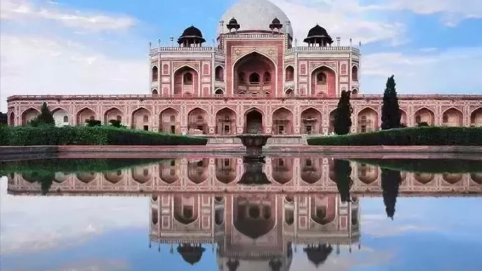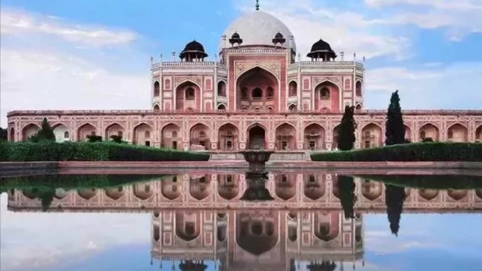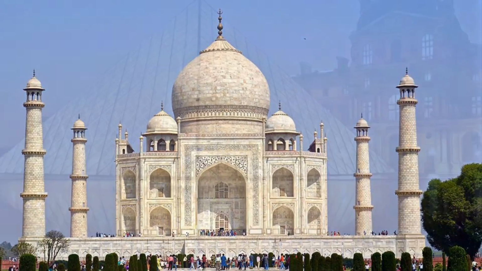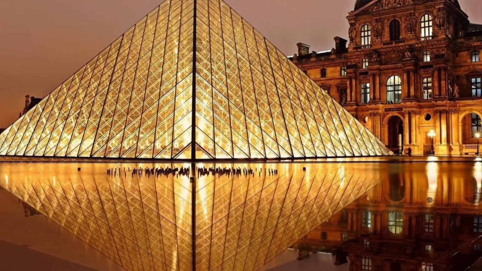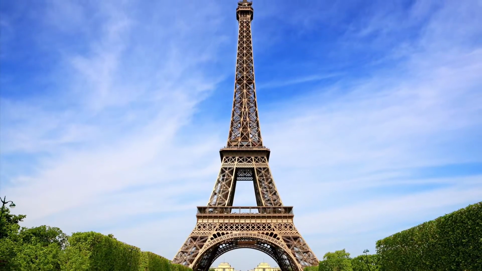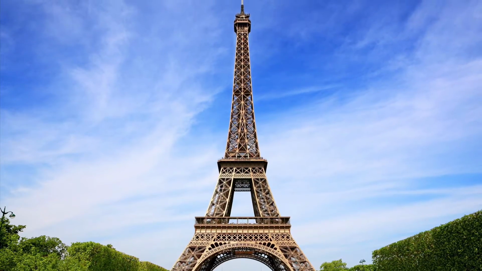To start with, let us look at these structures. They look so beautiful, aren't they? These pictures are considered beautiful because of their symmetry.